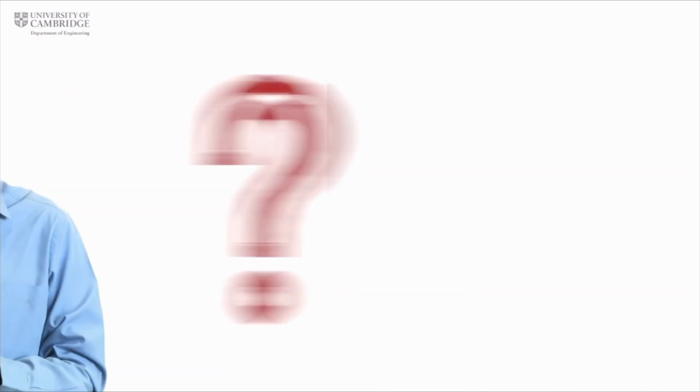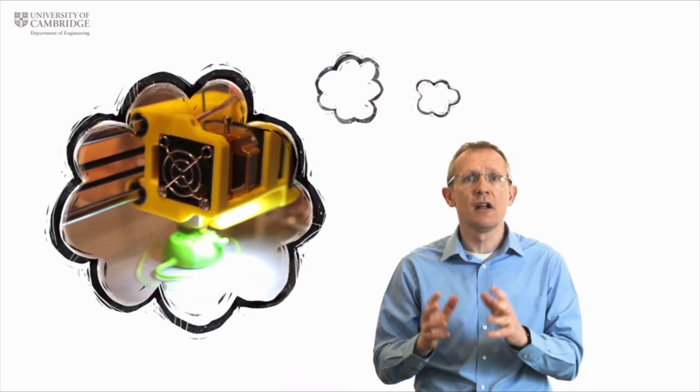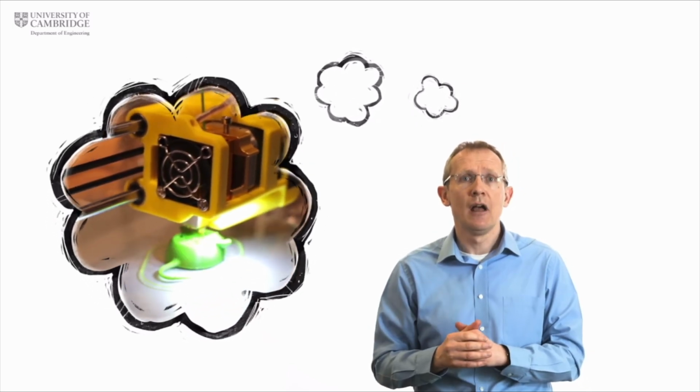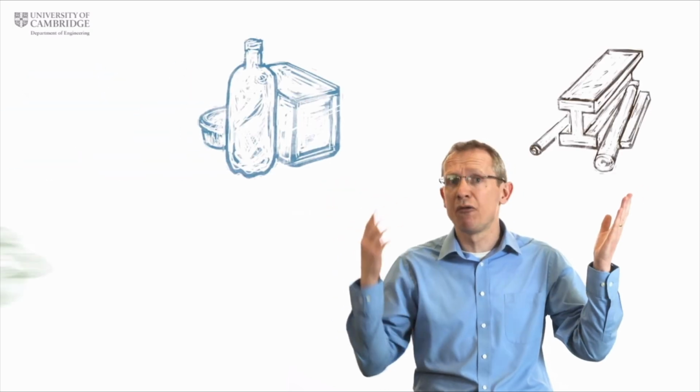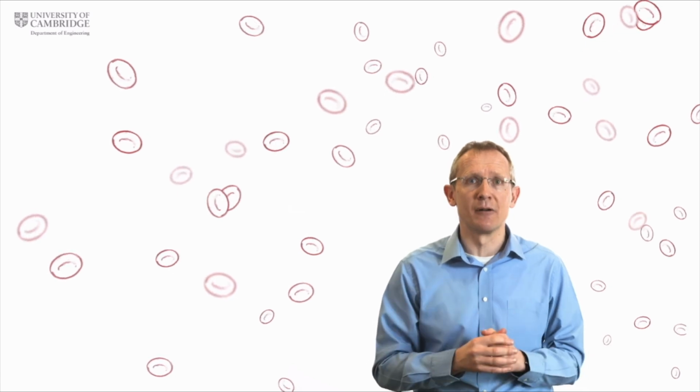That sounds interesting, but why would you want to do that? 3D printing can help people to make new shapes and new objects that were not previously possible, and all sorts of different materials can be used, like plastics or metals or food, or even living cells that your body is made of. So, who uses 3D printers?